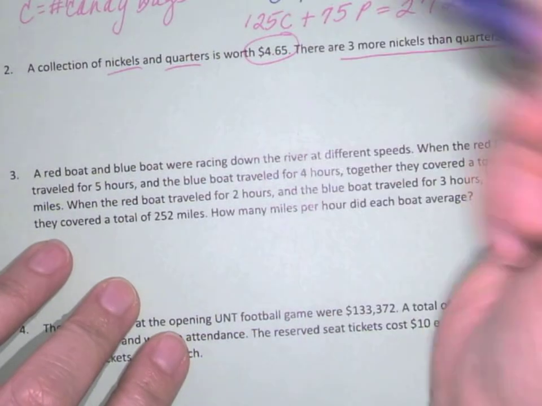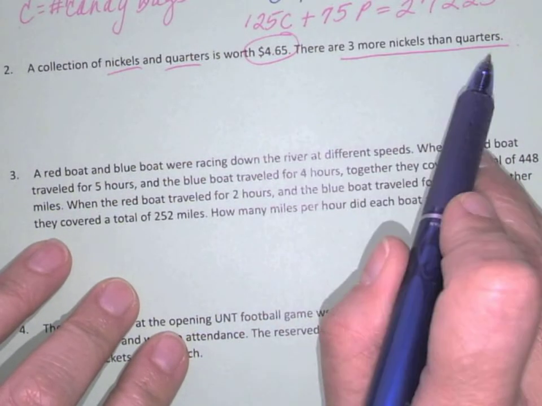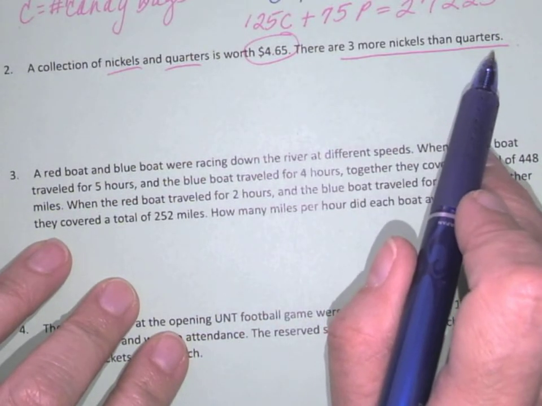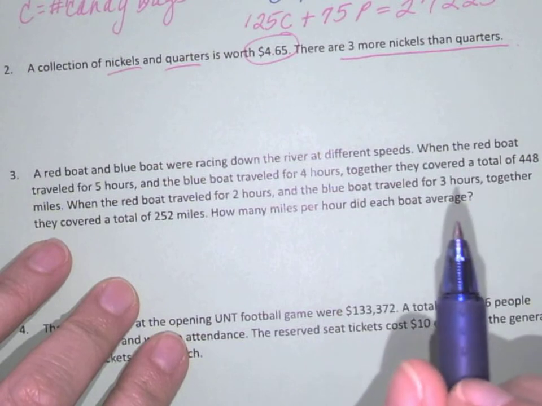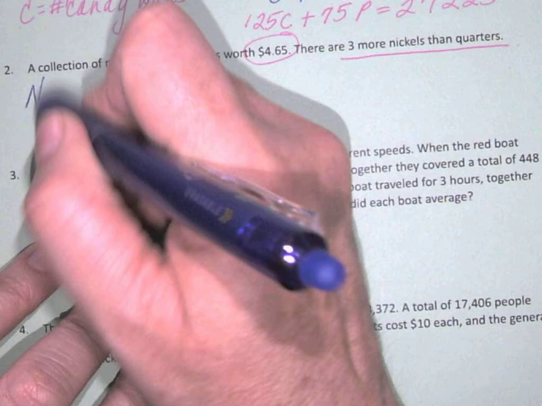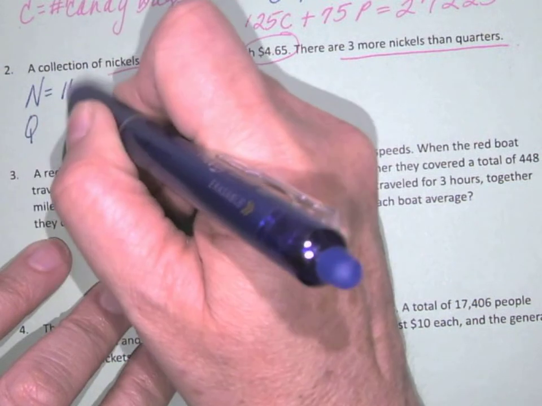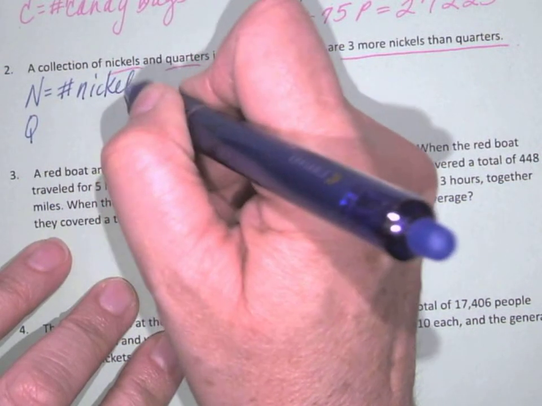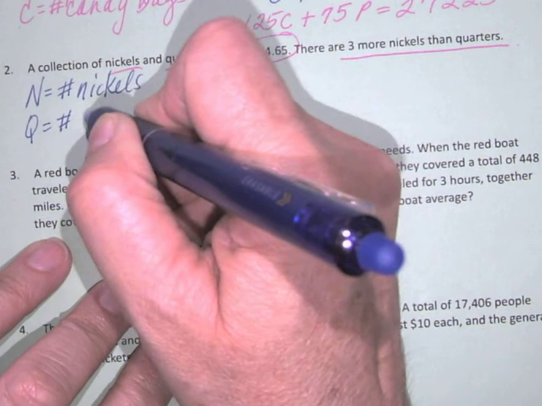So what are my two variables? I forgot to ask a question here. The question should be, how many of each coin are there? So what am I looking for? What are my two variables? Nickels and quarters. Good. Let's let N be the number of nickels and Q be the number of quarters.